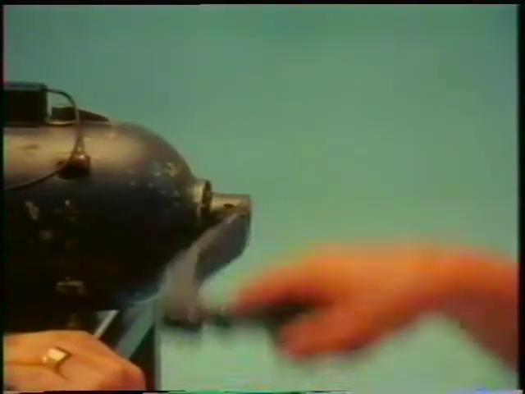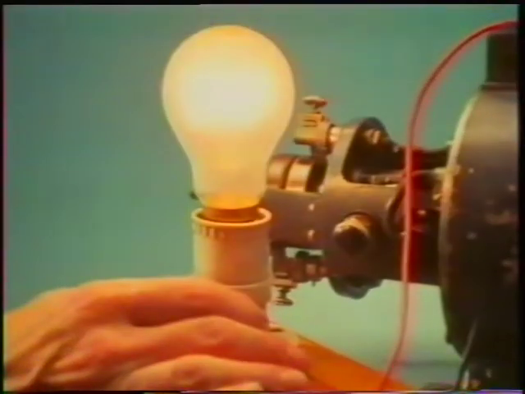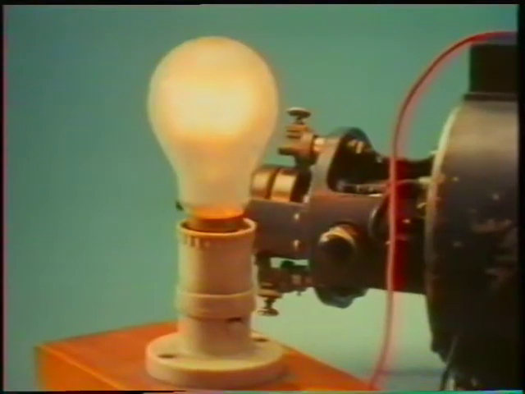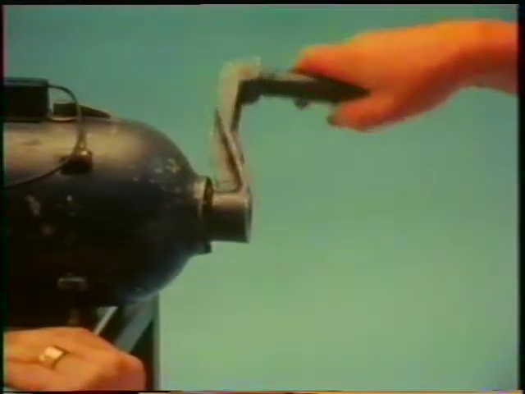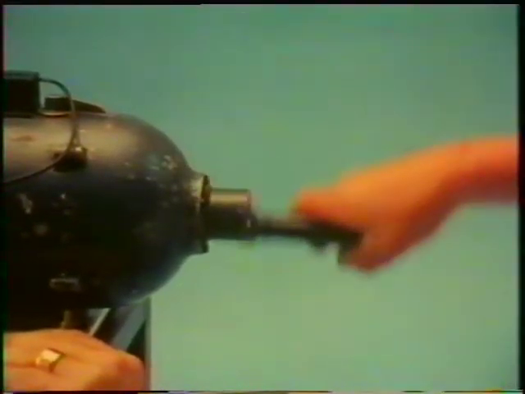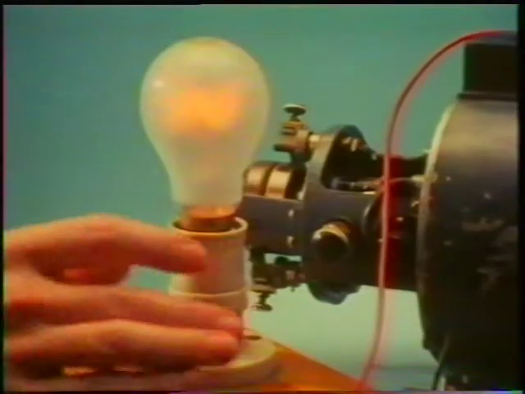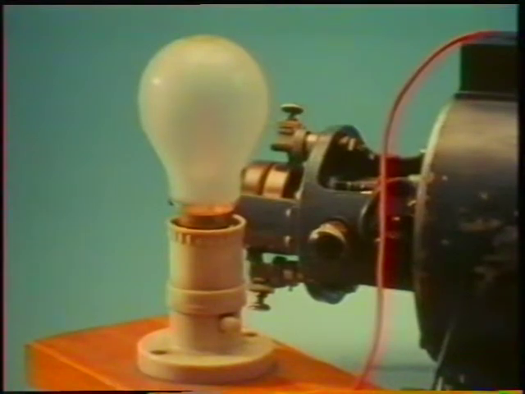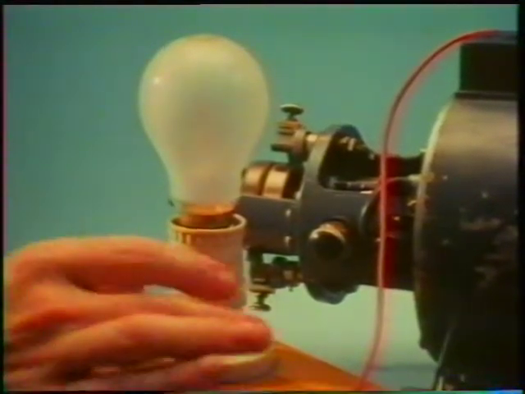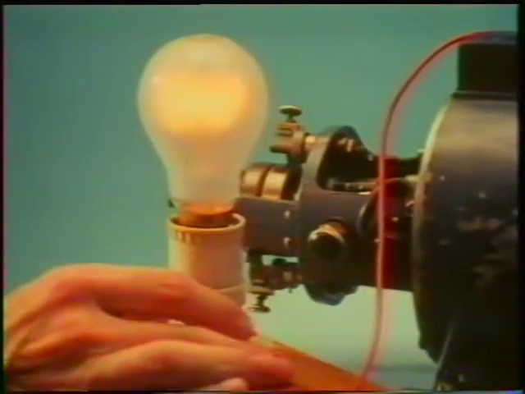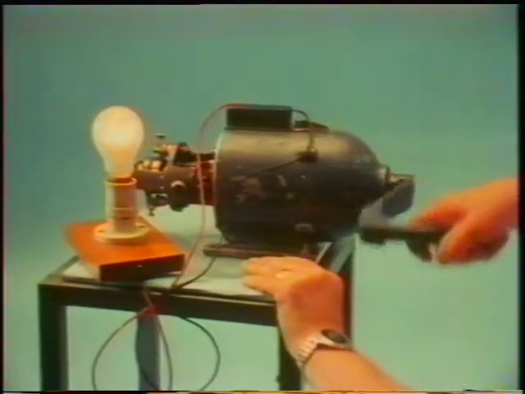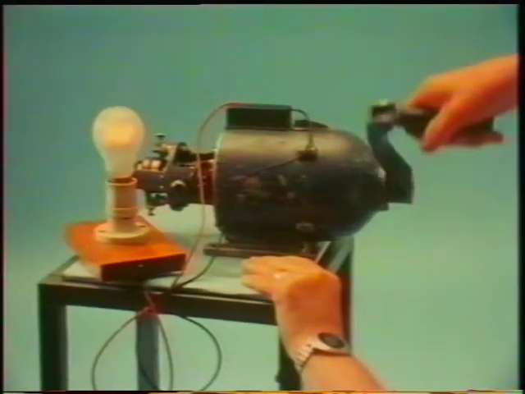When the lamp's on, we have to supply more mechanical energy because more electrical energy is required to produce light and heat energy in the lamp. To produce electrical energy, you have to provide mechanical energy. It's all a matter of turning one kind of energy into another. You never get anything for nothing. We're now going to look at electricity generation on a much bigger scale, but the same applies. We've got to provide other kinds of energy to convert into electrical energy.